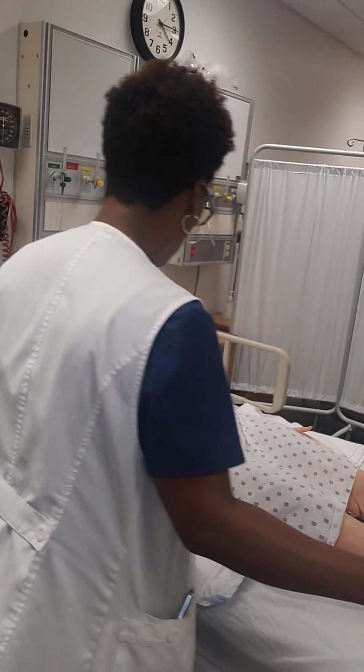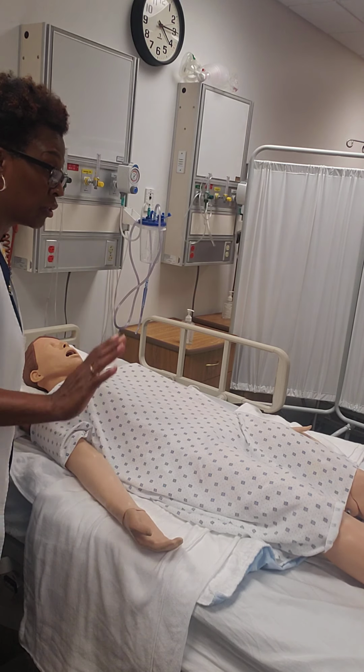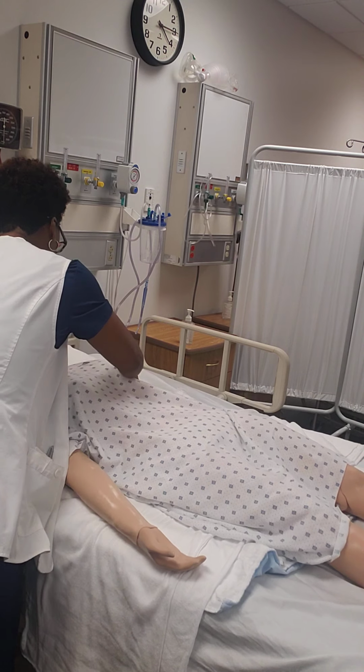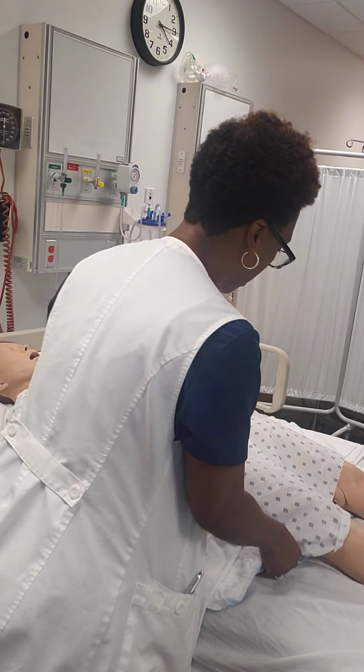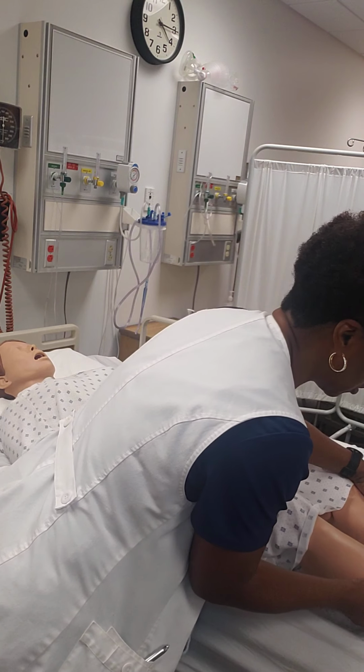Okay, so what I'll do is explain to my patient what I'm getting ready to do. I'm going to go ahead and pull you a little bit closer towards me here, just a little bit. Want to keep them in alignment if you can, especially if they have a hip fracture of some sort.